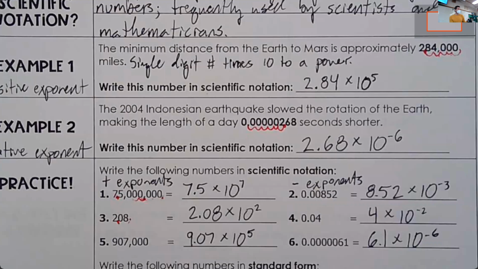Any questions on those before we go from scientific to standard form? All right, if not, we'll go ahead and take a look at these next ones.